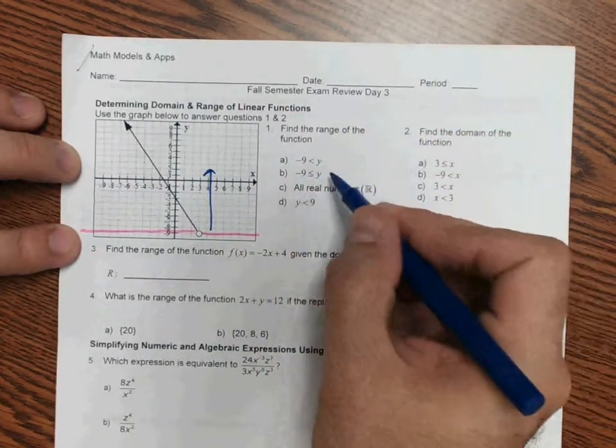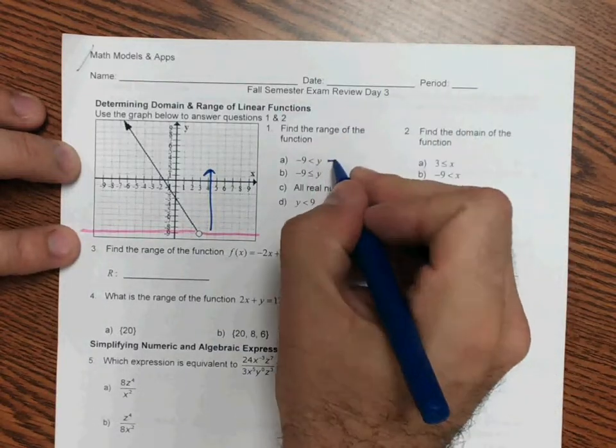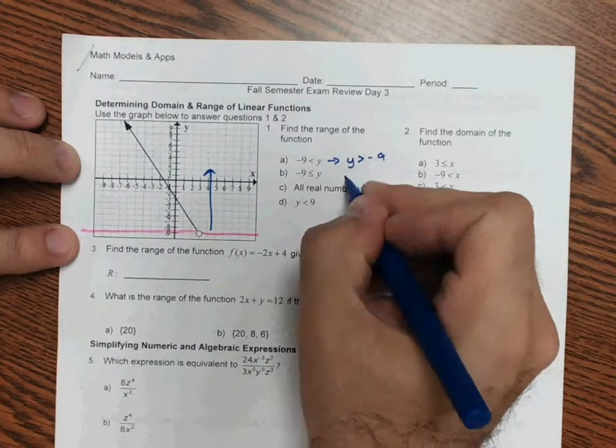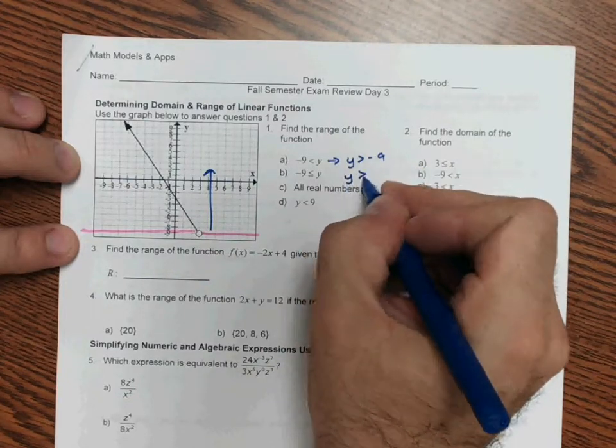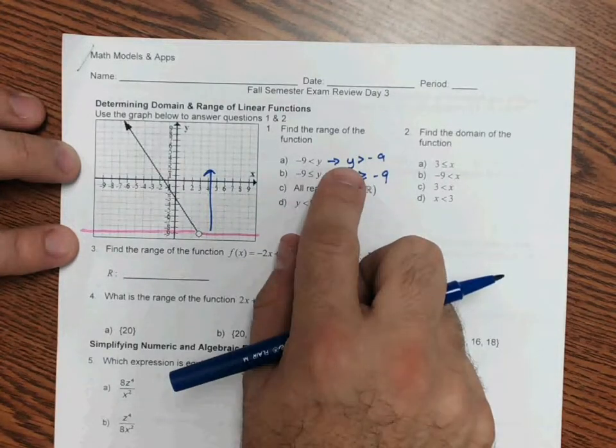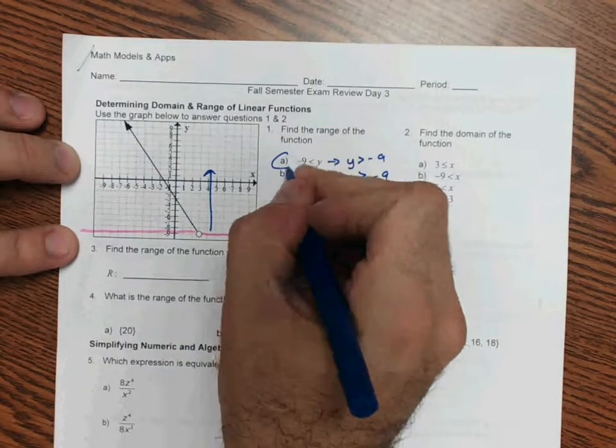Now, these look kind of funny, and I would much rather you go ahead and rewrite this with the y on the left-hand side, because it makes more sense that way. So y is greater than -9 means all numbers bigger than that. A is the correct answer.